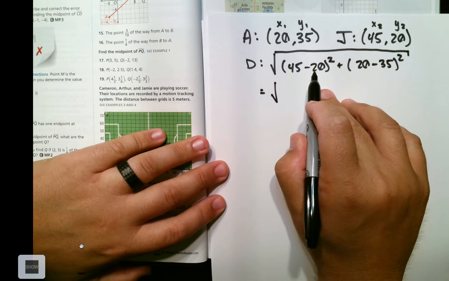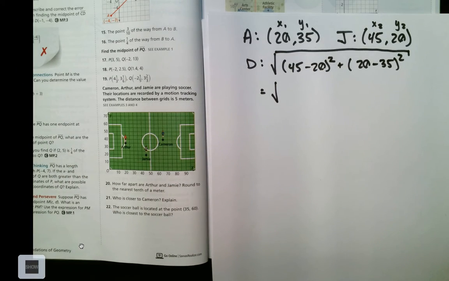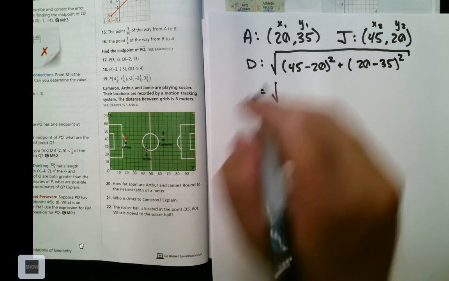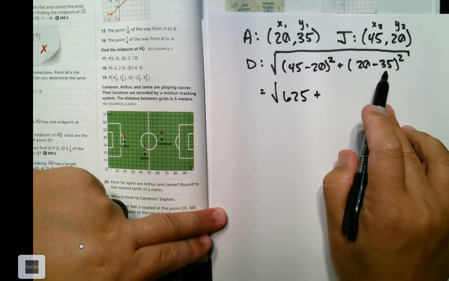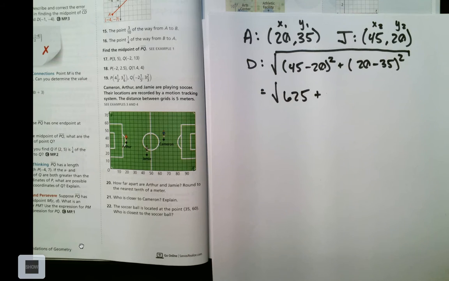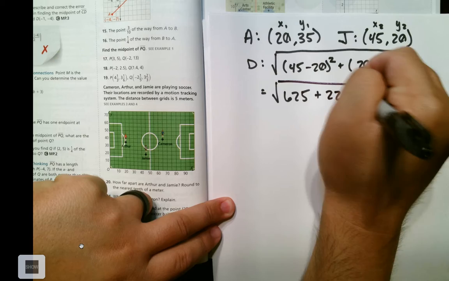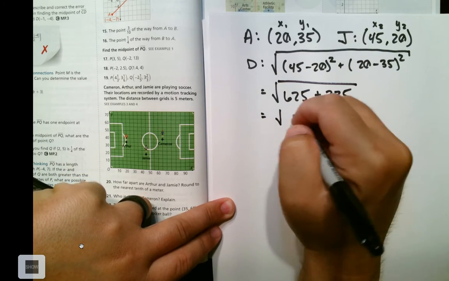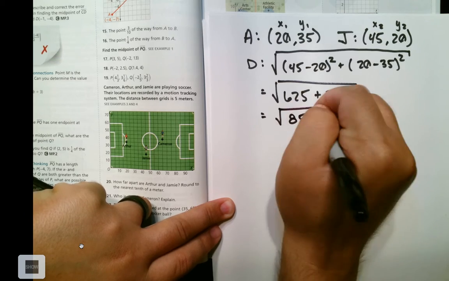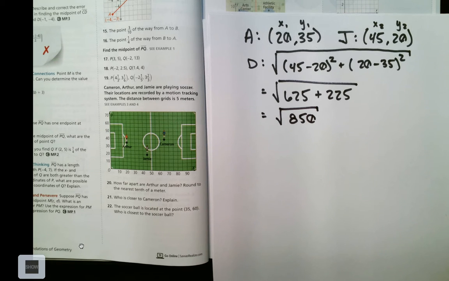45 minus 20 is 25. 25 squared is way beyond what I can do right now. 25 squared is 625. 20 minus 35 is negative 15. Negative 15 squared is 225. So if I simplify this a little bit more, 625 plus 225 is 850. And then the square root, that'll be your last step. Take the square root of 850.